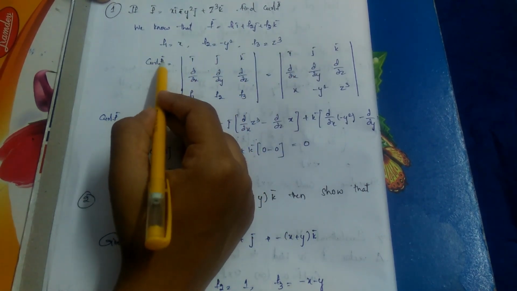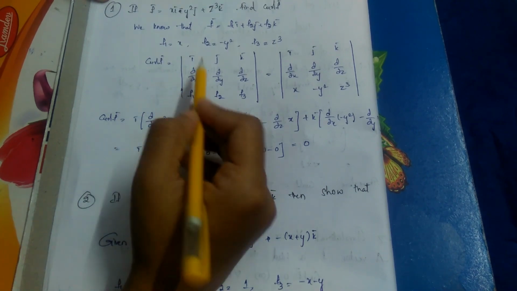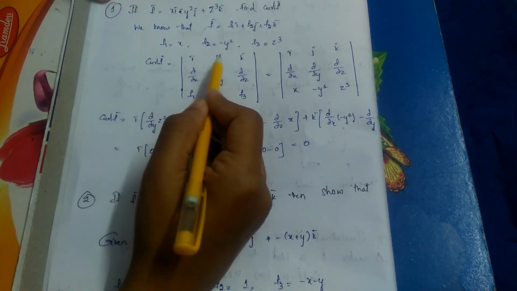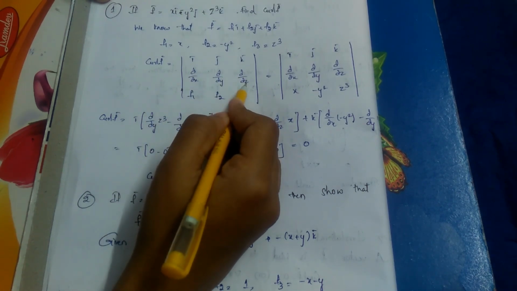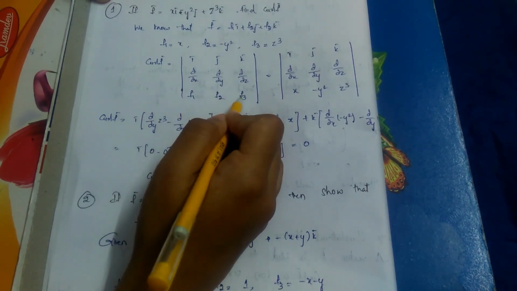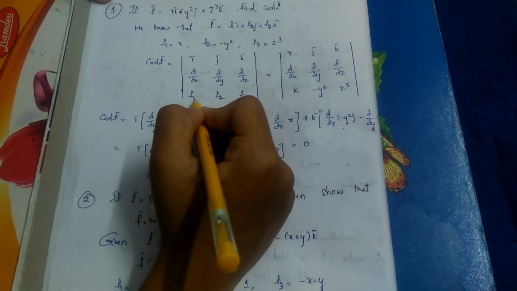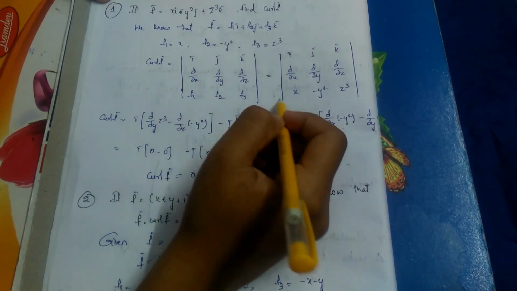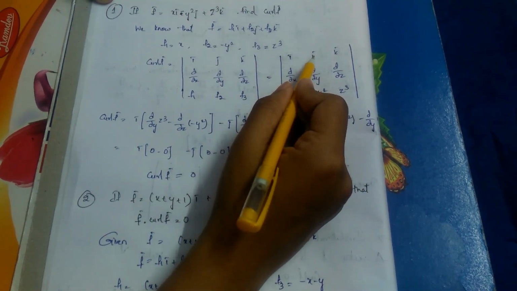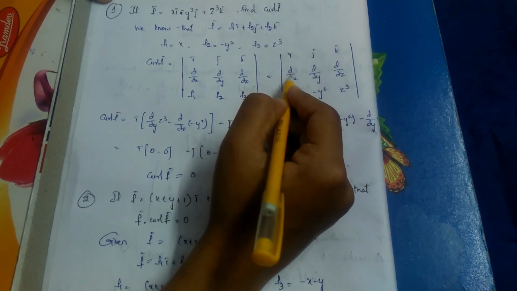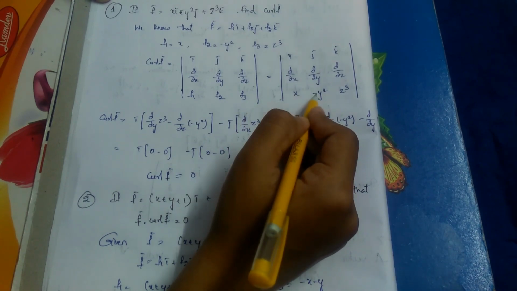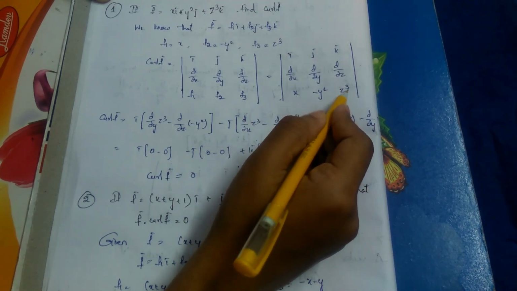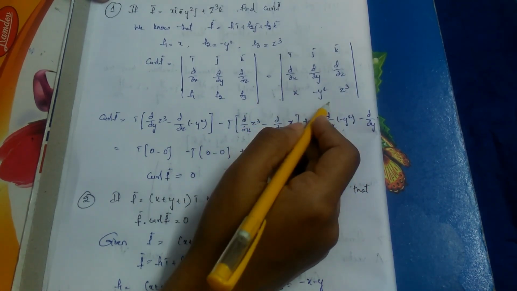So here the curl of a vector F bar, the formula is the determinant of i bar, j bar, k bar, ∂/∂x, ∂/∂y, ∂/∂z, and F1, F2, F3. Now substitute the values of F1, F2, F3 here. So that is i bar, j bar, k bar, ∂/∂x, ∂/∂y, ∂/∂z, and x minus y squared and z cubed. Now we have to find the determinant of this.